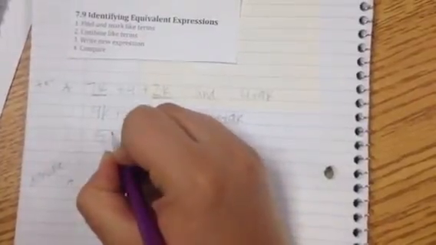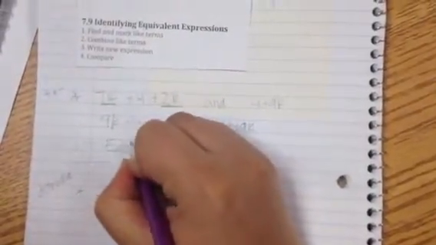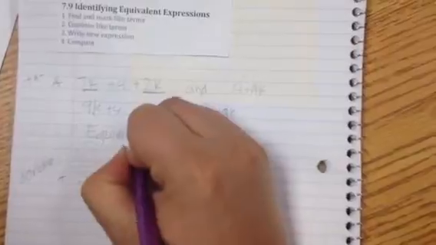So they're the exact same. So these expressions are actually equivalent expressions. So in your homework, you're just going to write equivalent or not equivalent. All right. So that's the first type of problem you'll come up with.